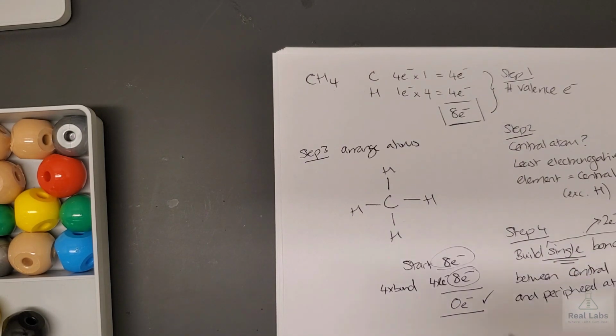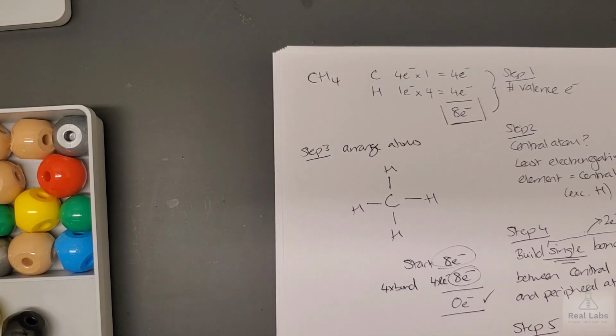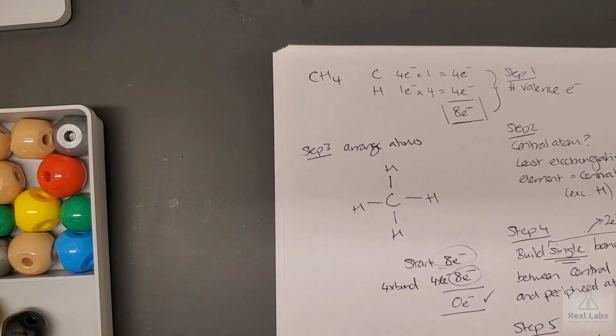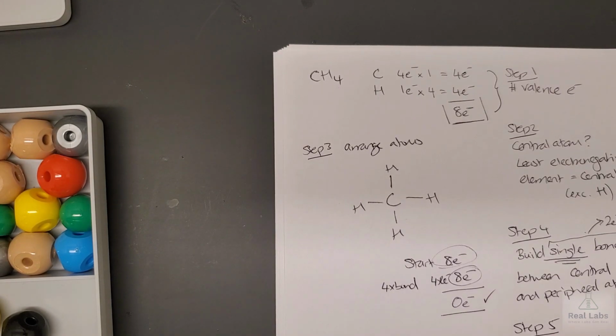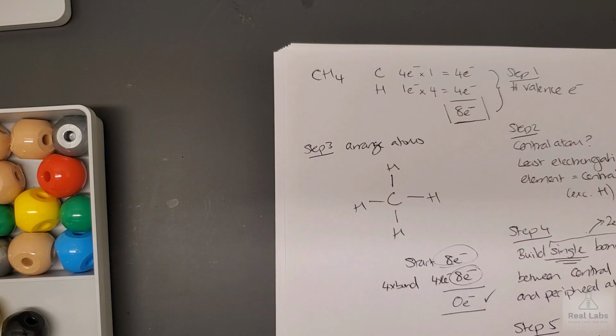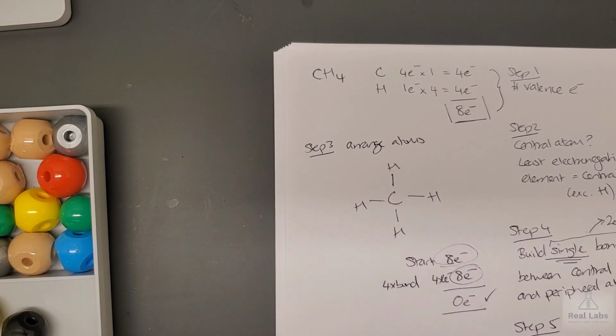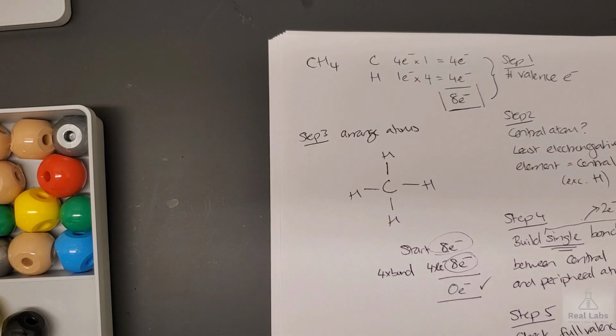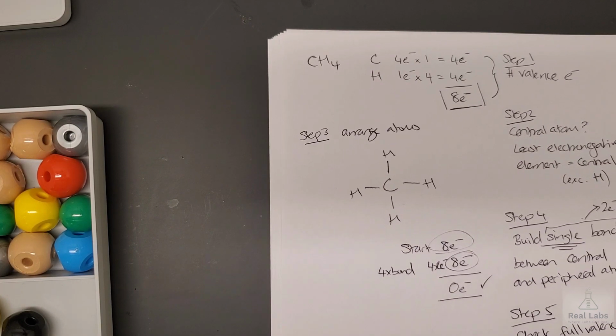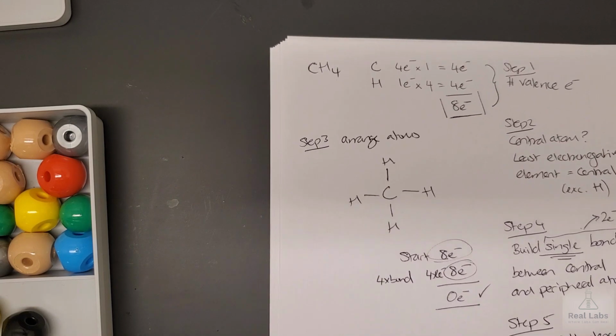Now we just need to make sure that our structure actually holds true. So in step 5, what we do is we check for full valence shells in the peripheral atoms. Now usually we are checking for 8 electrons, right? The octet rule. Except, of course, the classic example being hydrogen, which is 2 electrons, and boron, which is sometimes going to be 6 electrons. But usually we're looking for 8 electrons.